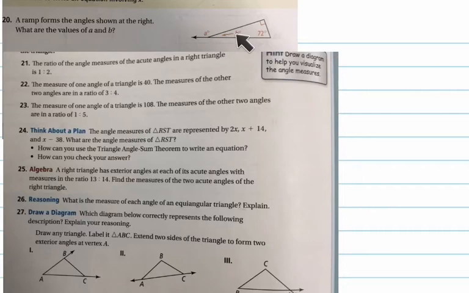Roland, how did he get that? He subtracted 90 from 180. That'll give me 72. Well, this was 162. How do you get 18 there?